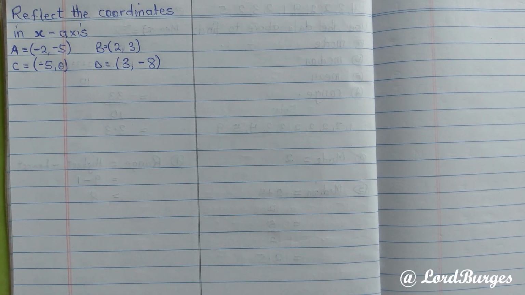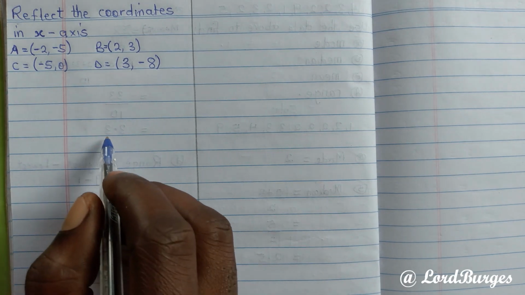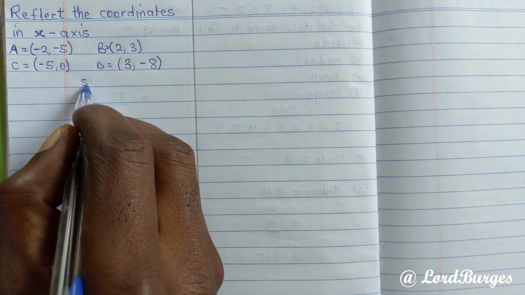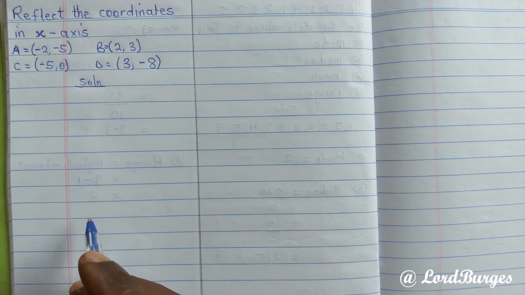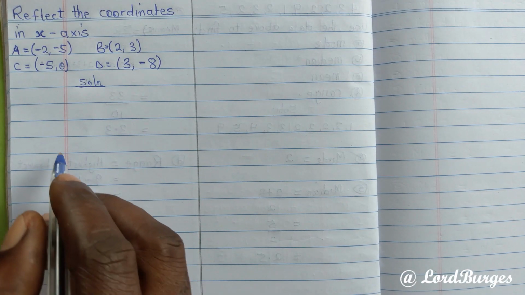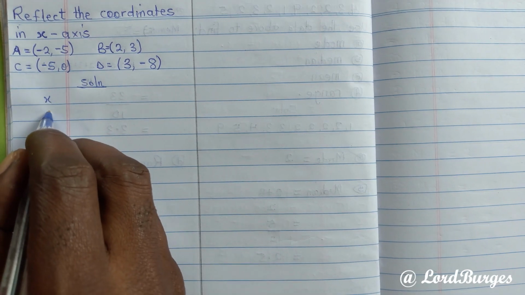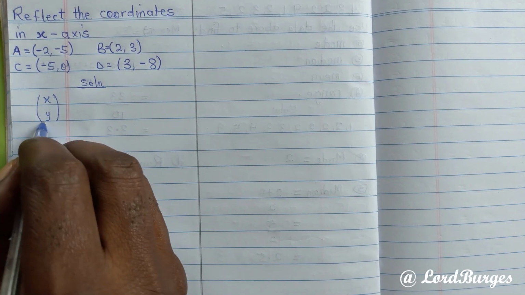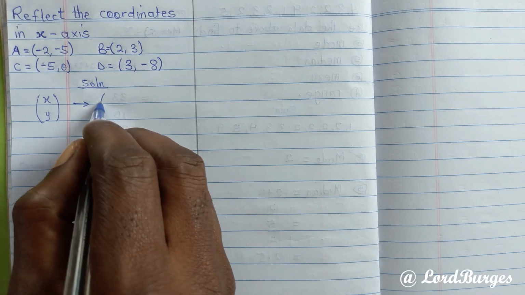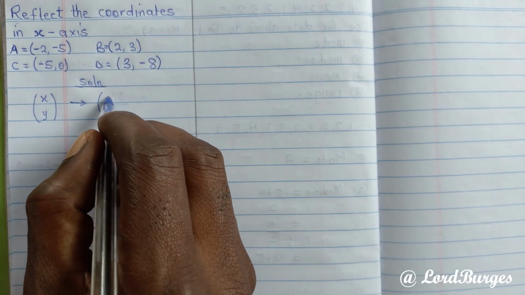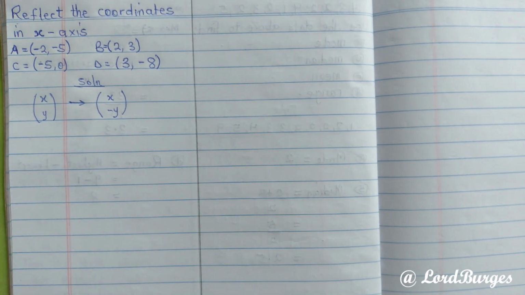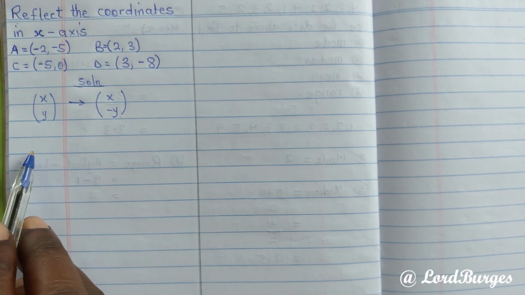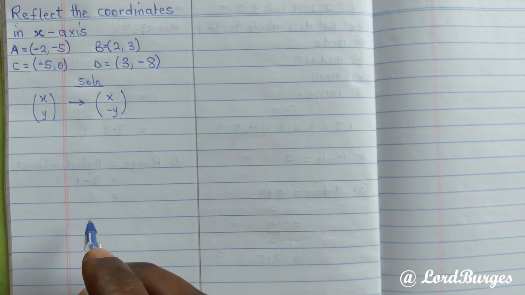Reflect the coordinates in the x-axis. Taking our solution, the rule for reflection in the x-axis, we have (x, y) maps to (x, negative y). So that is the rule for reflection in the x-axis.